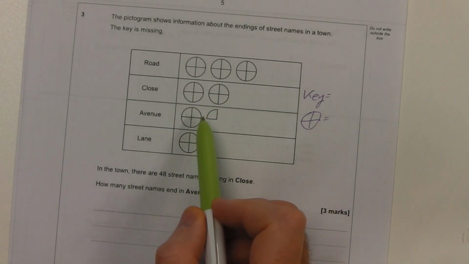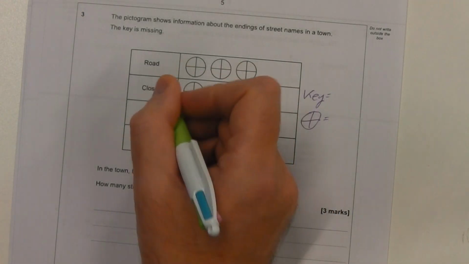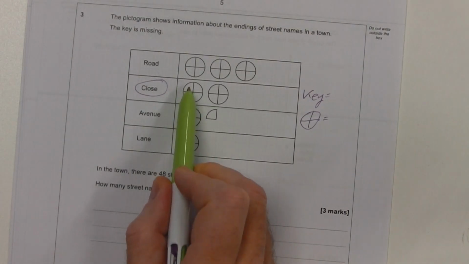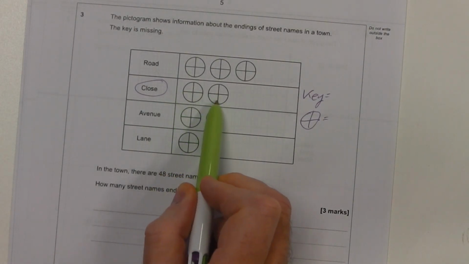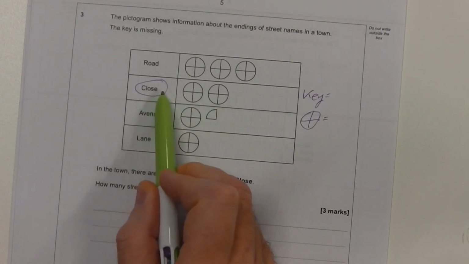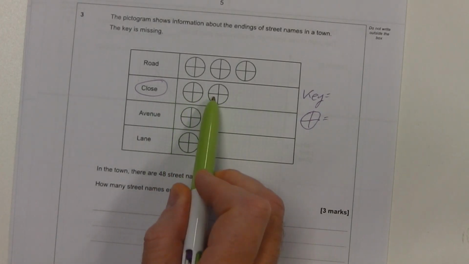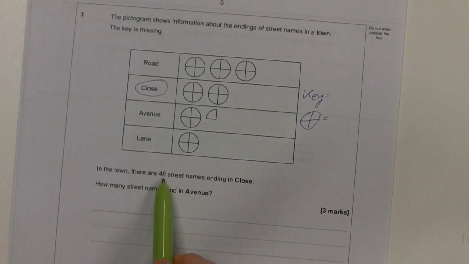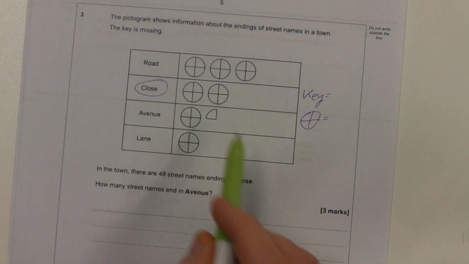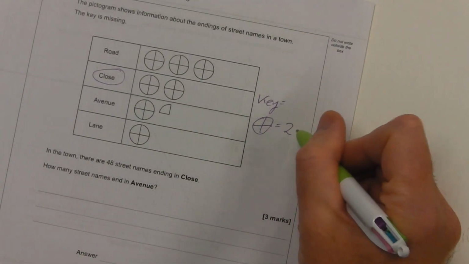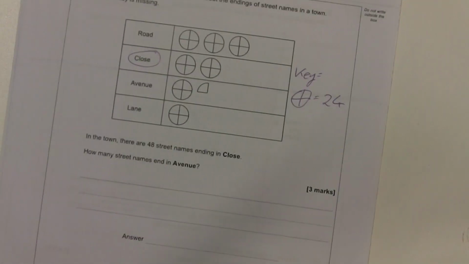If we look at close here, we've got 8 parts of the circle, but more importantly just 2 circles. So 48 split between the 2, 1 full circle is 24.